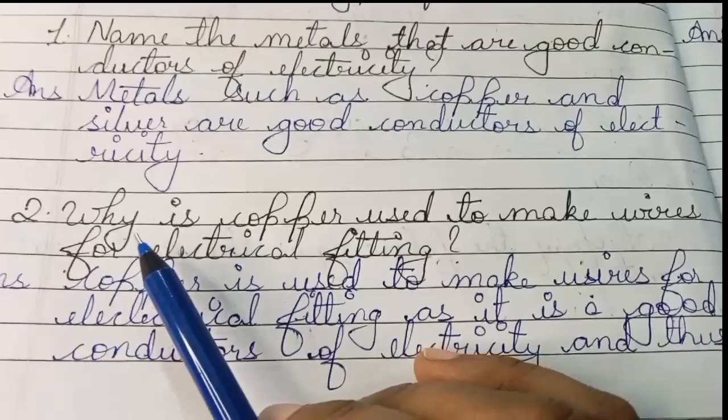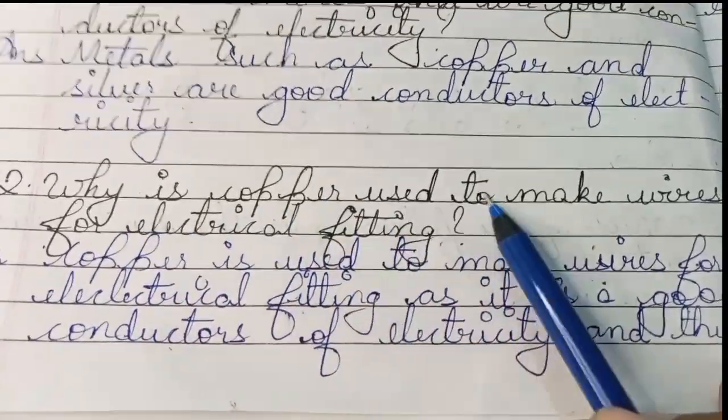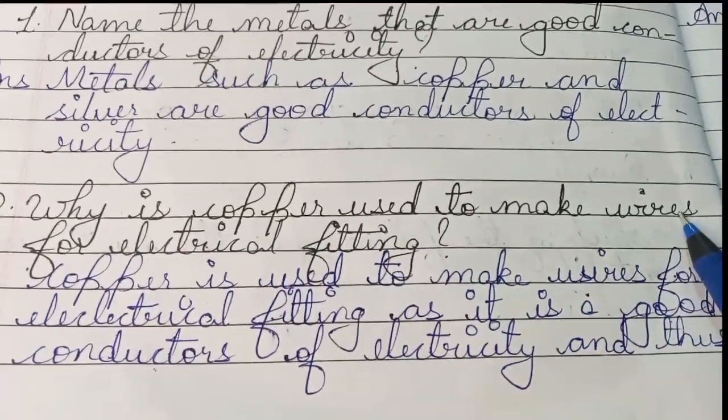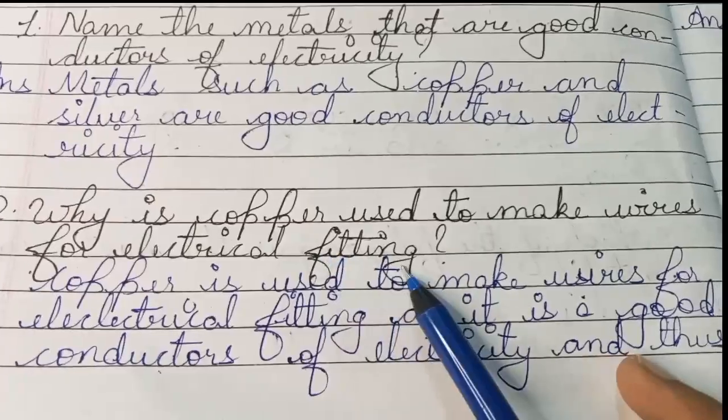Second question, why is copper used to make wires for electrical fitting?